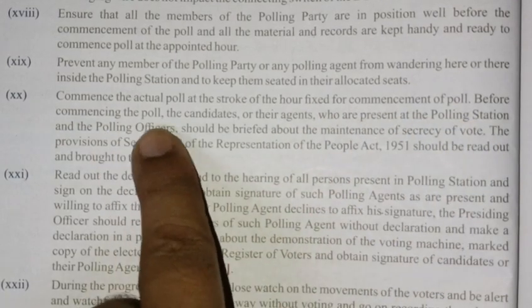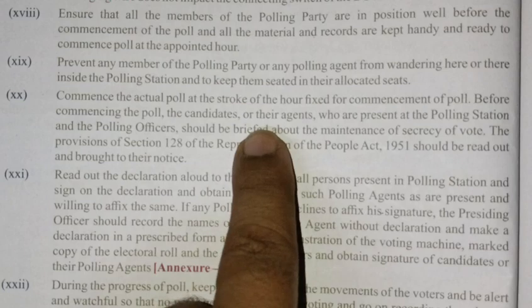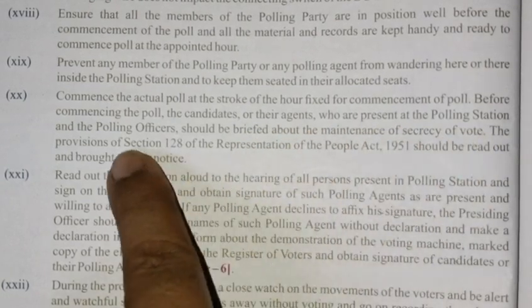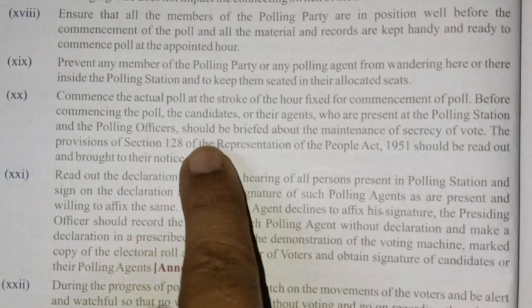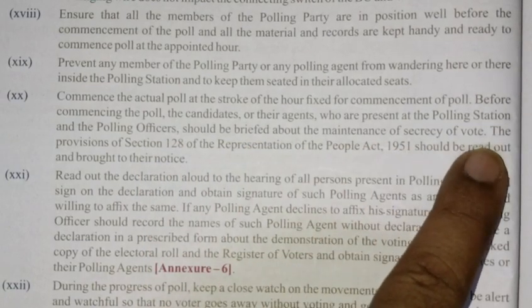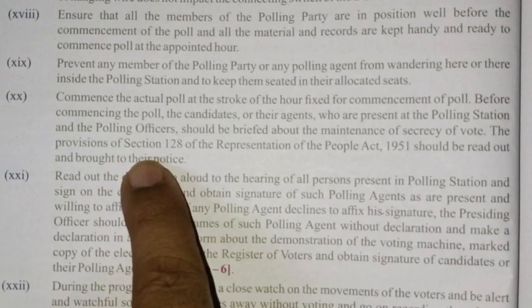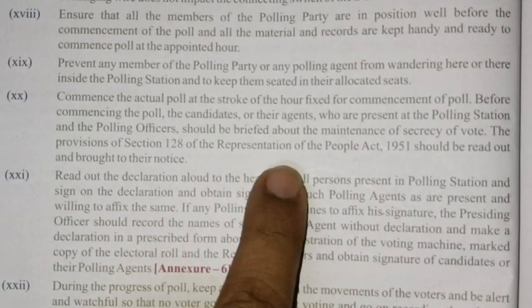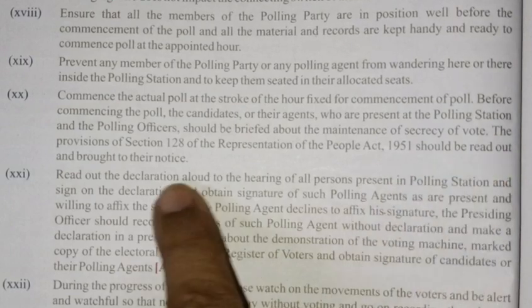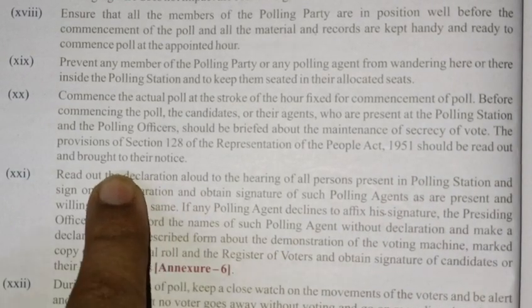Before commencing the poll, the candidates or their agents who are present at the polling station should be briefed by the polling officer about the maintenance of secrecy of vote. The provisions of Section 128 of the Representation of the People Act 1951 should be read out and brought to their notice.